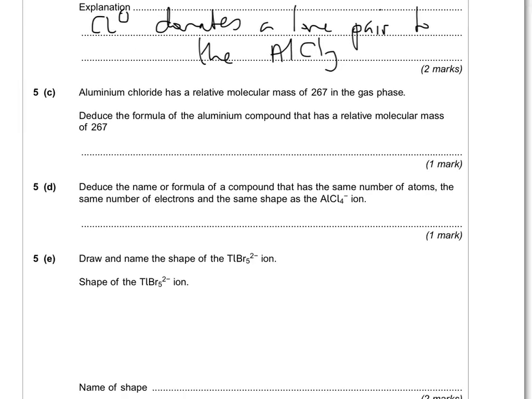Aluminium chloride has a relative molecular mass of 267 in the gas phase. Deduce the formula of the aluminium compound with a relative molecular mass of 267. So this is Al2Cl6, because two AlCl3 molecules can join to form this bigger molecule, Al2Cl6, which gives you 267.